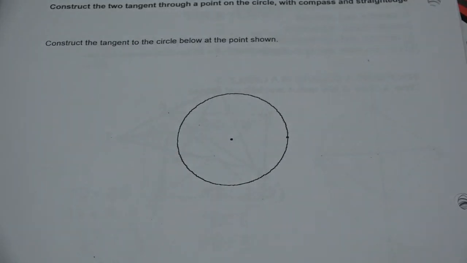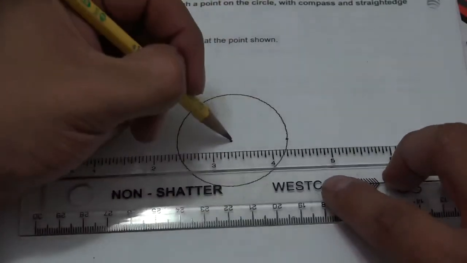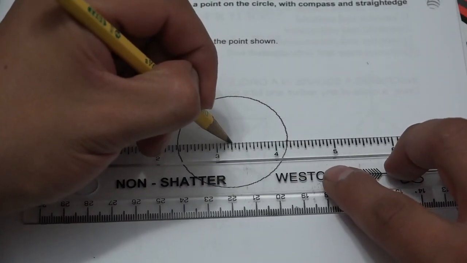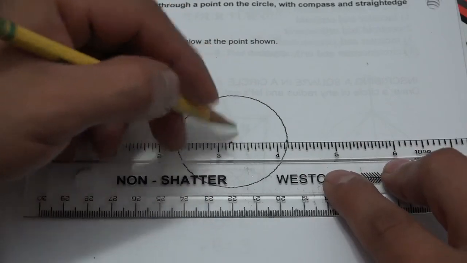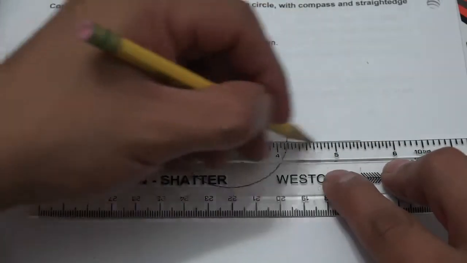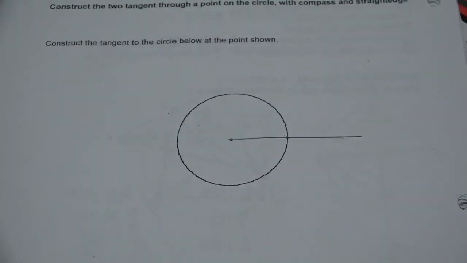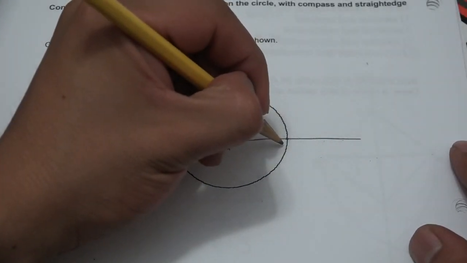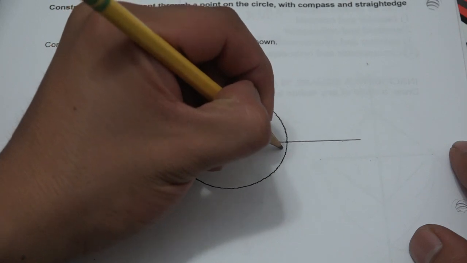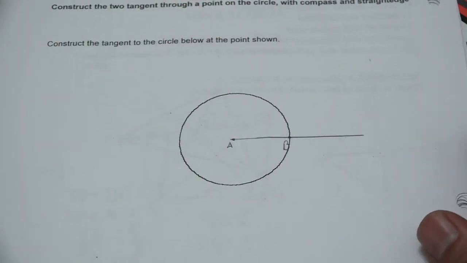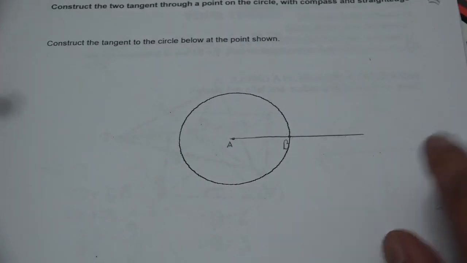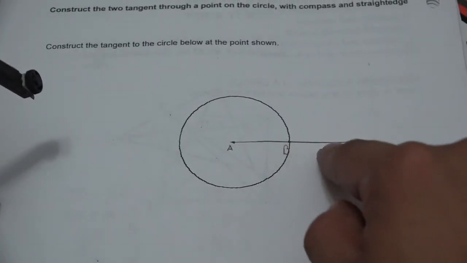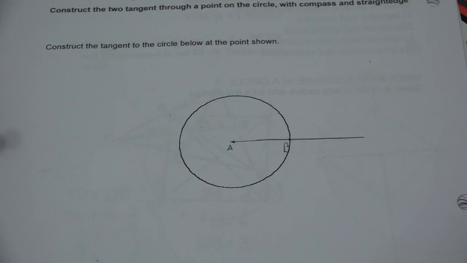Okay, it's basically like constructing the equilateral triangle, but I'm gonna show you. So I have this point right here, and what you're gonna do to actually draw a tangent is you're gonna extend the radius. Okay, so we're gonna get A, B. Okay, just for the sake of doing it. Now you need to have another point right here. So what am I gonna do? I'm gonna create a segment.